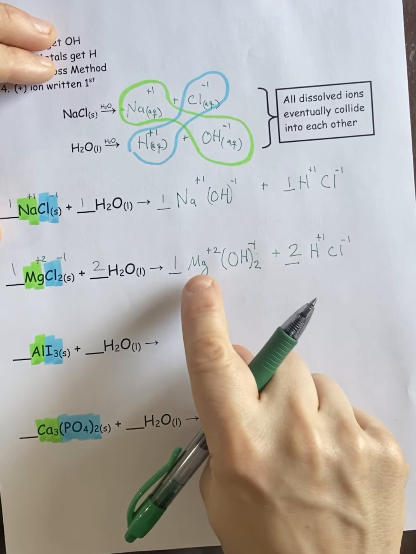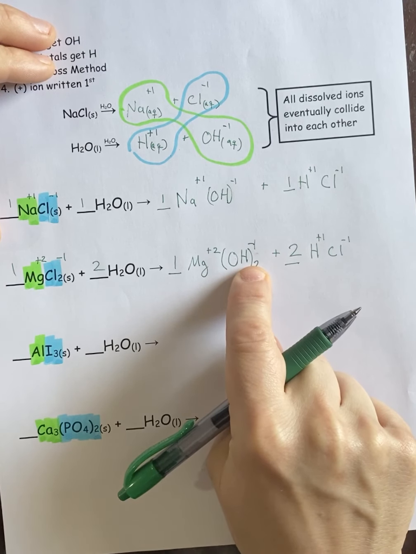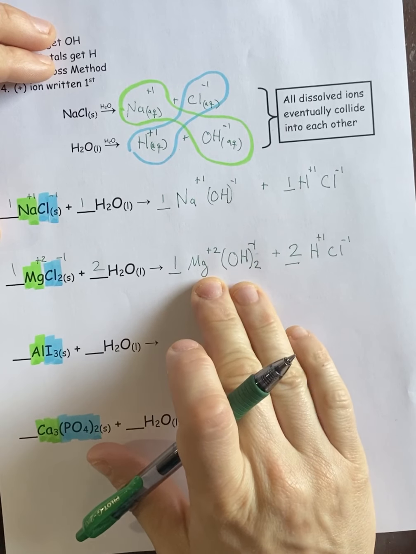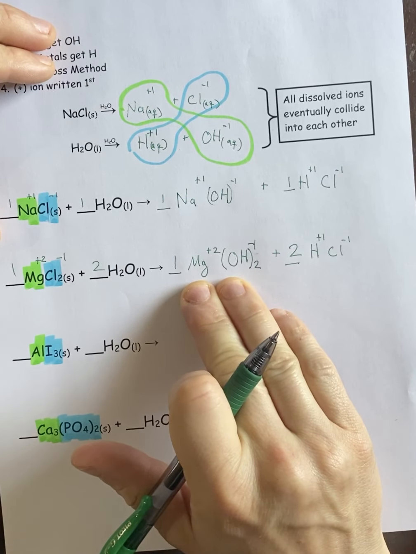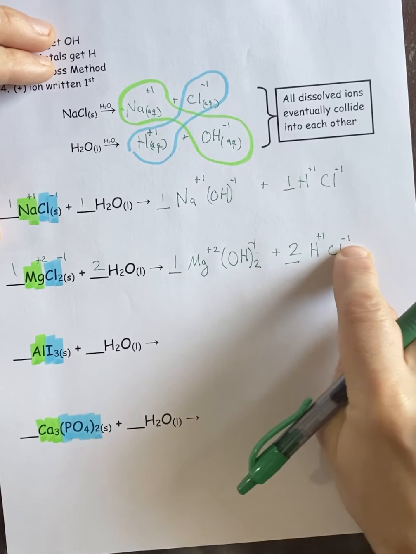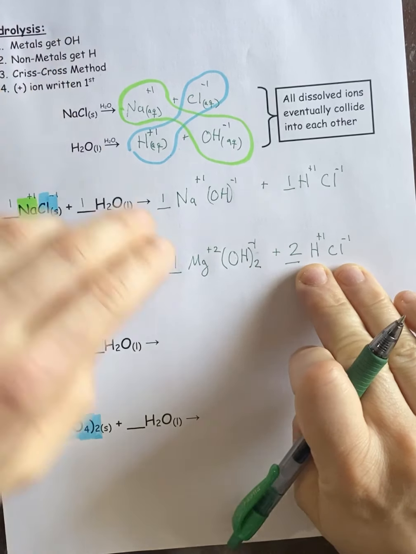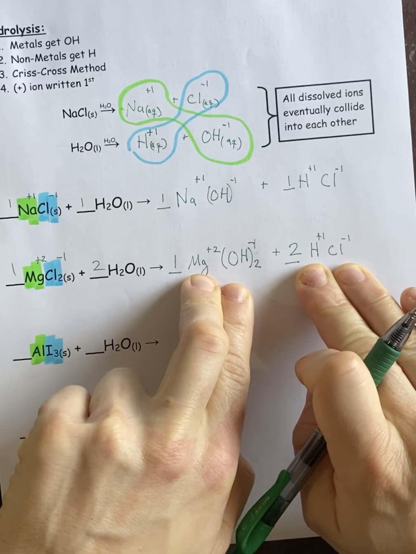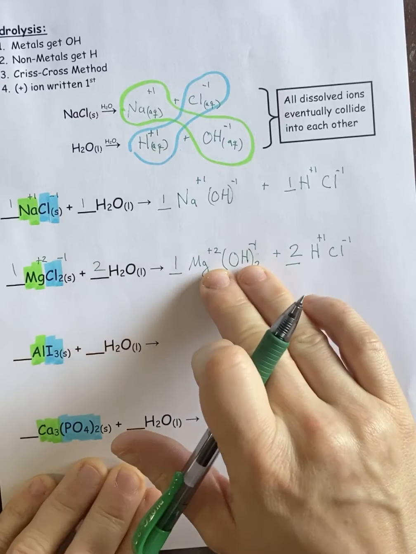Now, when I say it doesn't matter if Mg goes first, I want Mg to be before OH. But what I mean is MgOH2 can be written as the first compound in the reaction, or it could be here and HCl could be first. But it's always going to be H with Cl, H first, Cl second because positive and then negative, and Mg first with OH minus second because positive and then negative. But these two chemicals don't actually matter what order goes first or last on the right of the arrow. It could be this equals HCl plus MgOH2. It could be this equals this and this.